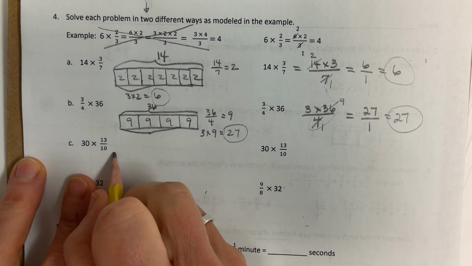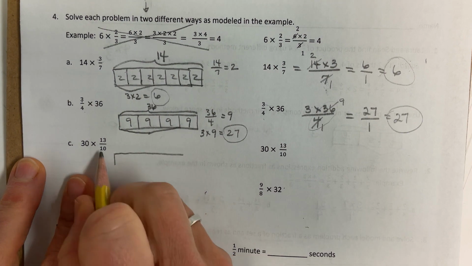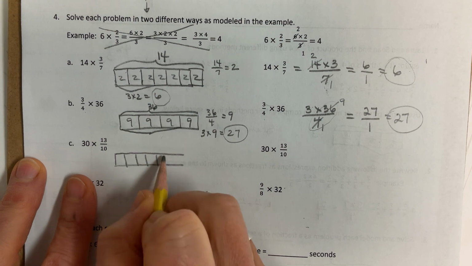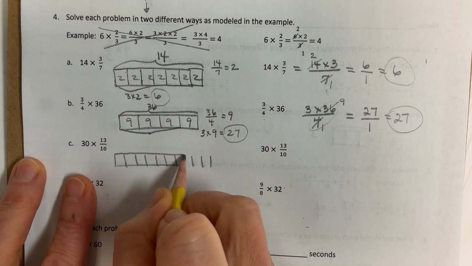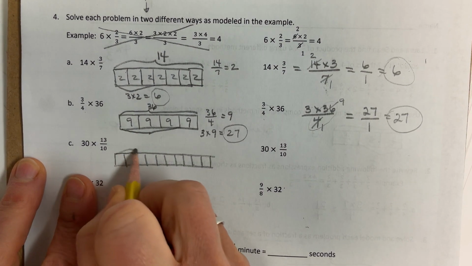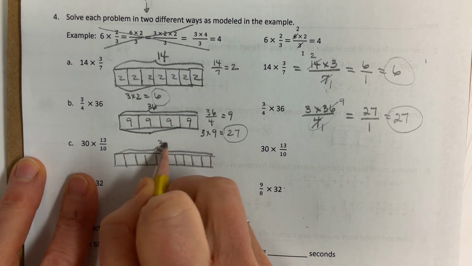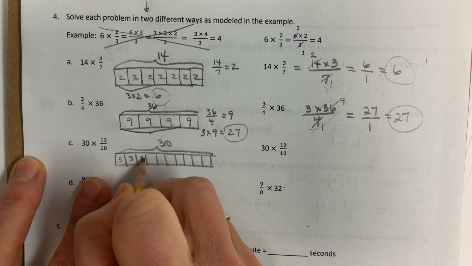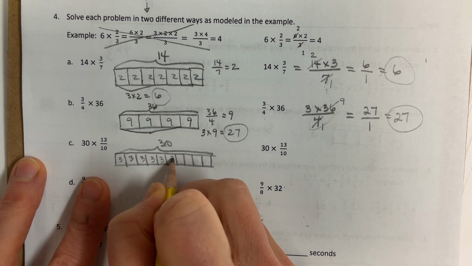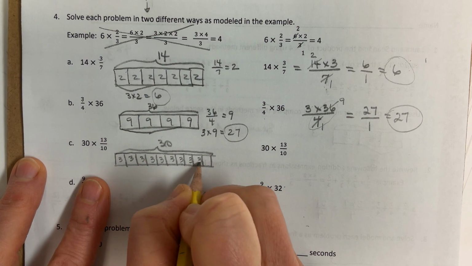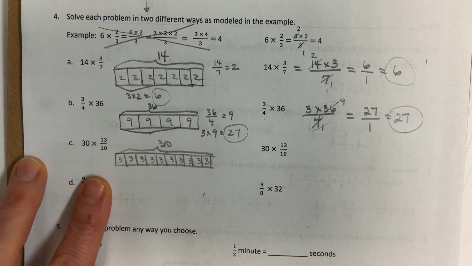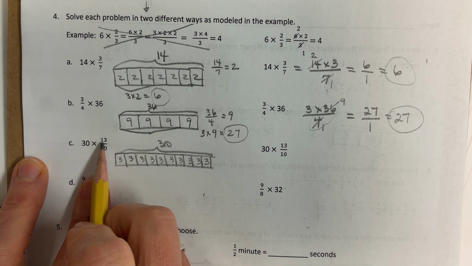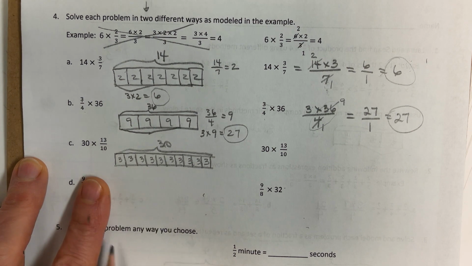Over here, I have my total is 30, and I would break it into 10 boxes. Now, if I have 30 divided by 10 boxes, that would mean a 3 goes in every box. Now, this one's kind of weird. Notice that now I'm supposed to bracket, or my answer is 13 of the boxes.